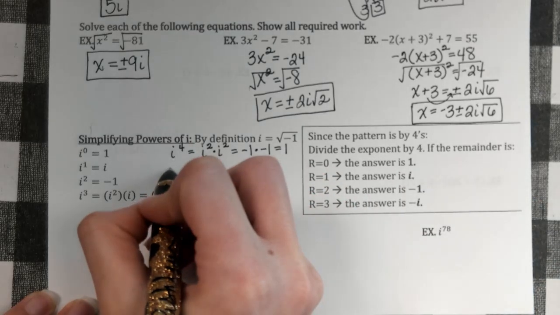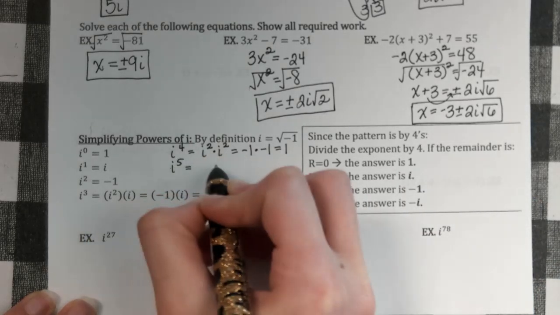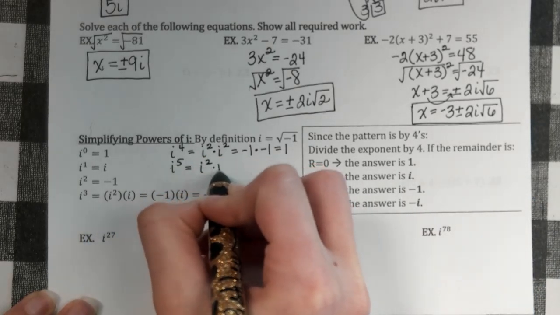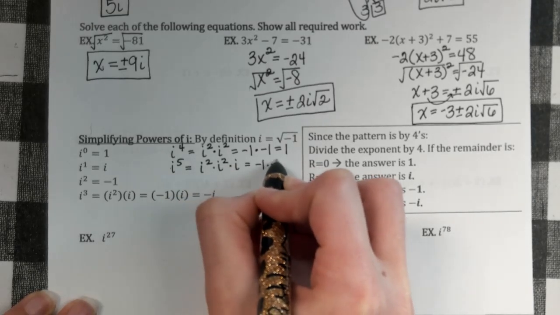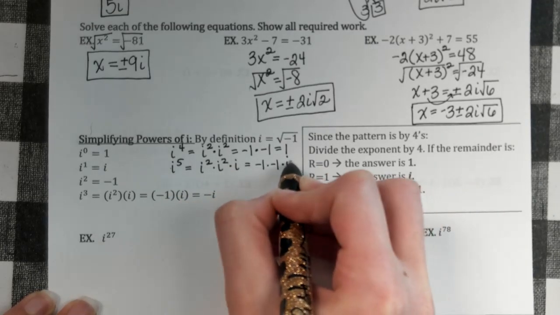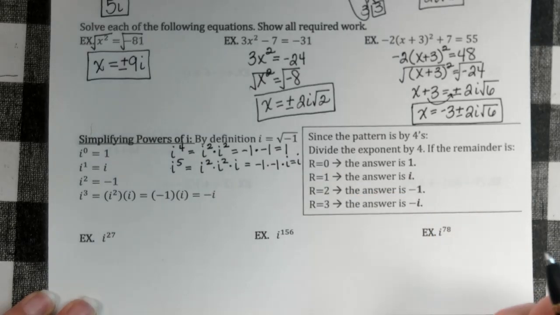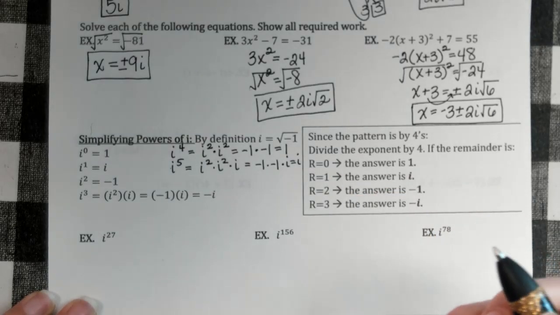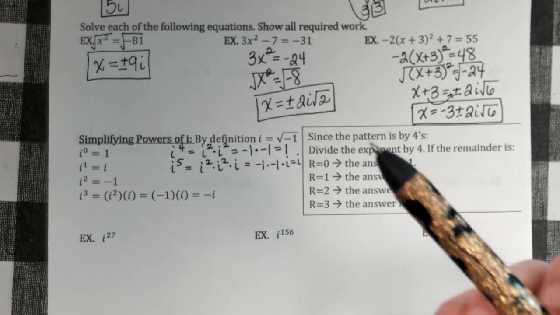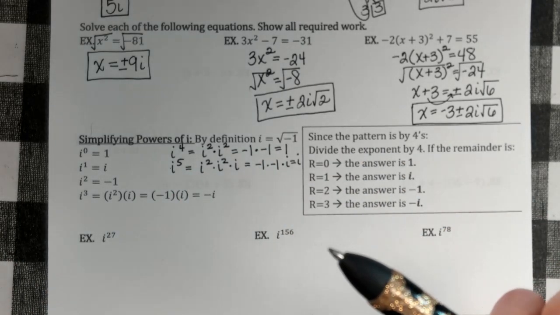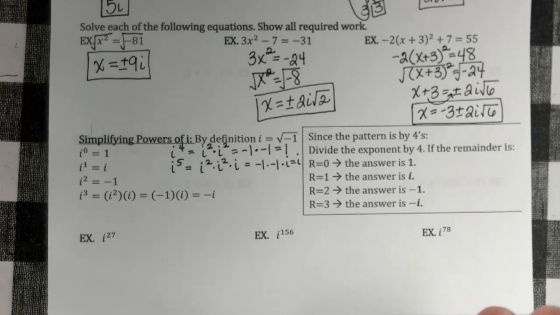Okay? If I continued i to the 5th, I could say, okay, that's i squared times i squared times i, which is -1 times -1 times i, which is just i. If I kept going, I would continue to have 1, i, -1, -i, 1, i, -1, -i. It goes in a rotation. It's a pattern.